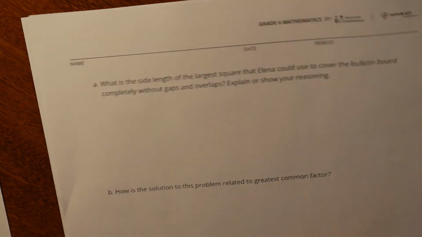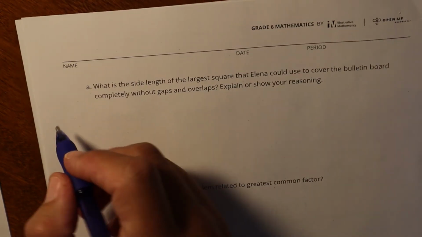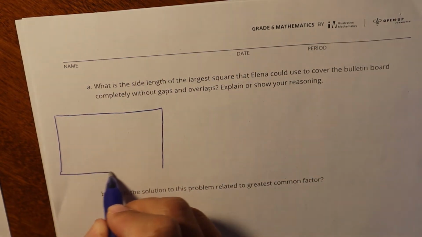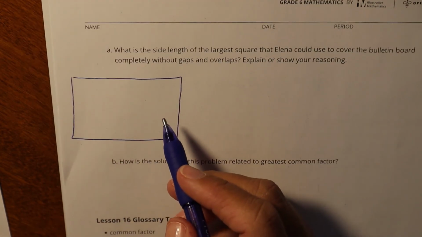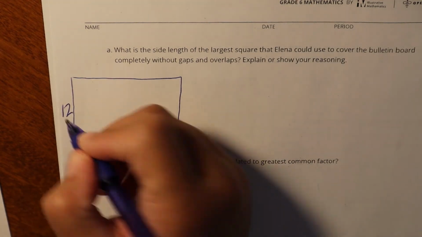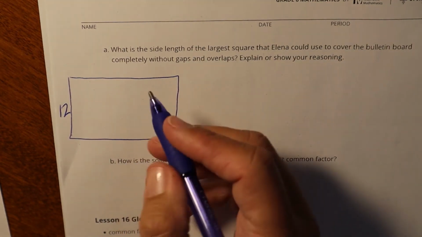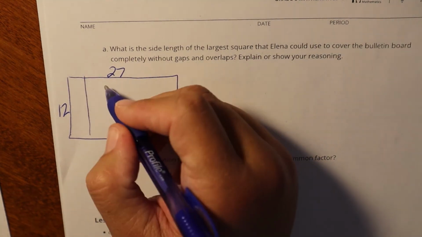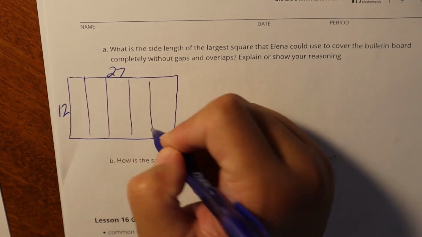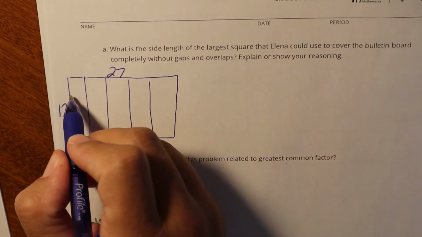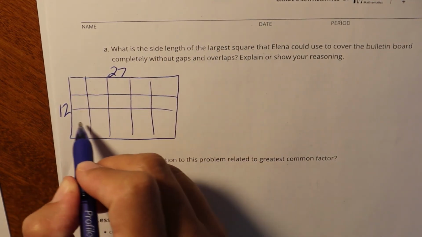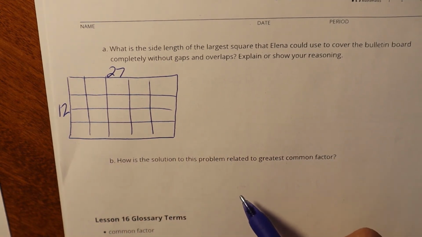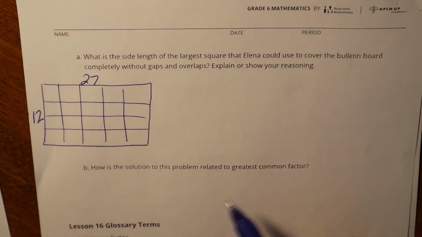Again, if some students like to draw a picture, all right, so if you wanted to draw just a little visual, this is the bulletin board. Think of it like maybe the bulletin board that's outside our classroom. And it is 12 inches high, and it's 27 in its length. And she wants to fill this up with a whole bunch, right, of little squares, okay? I'm just kind of free drawing this. And she wants each square to try and be the same length. Let's see if that's even possible.